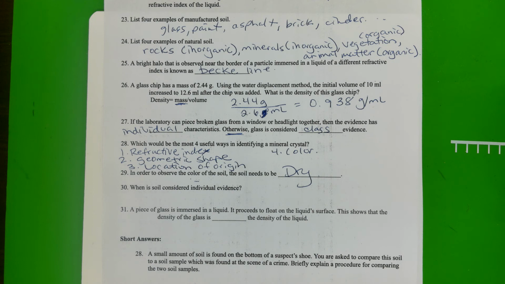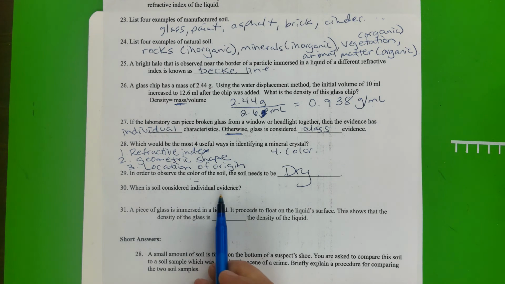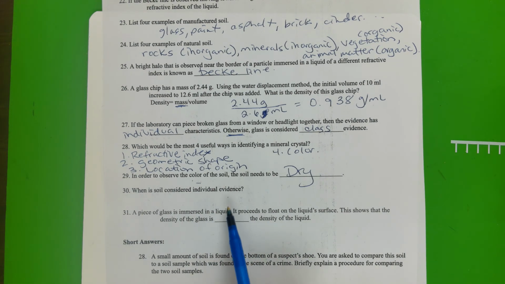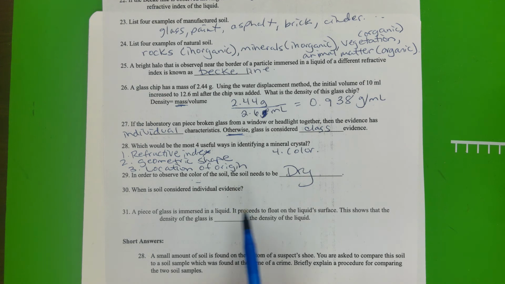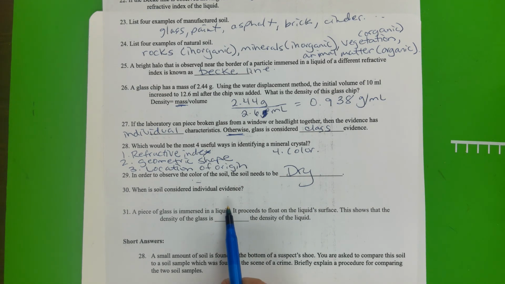When is soil considered individual evidence? Usually it's always classified as class evidence, but there is an exception to this, and I didn't put that in the notes, so I went ahead and put it in here.